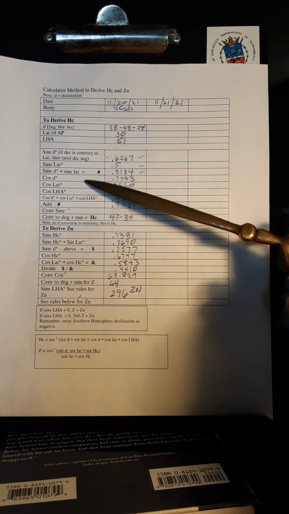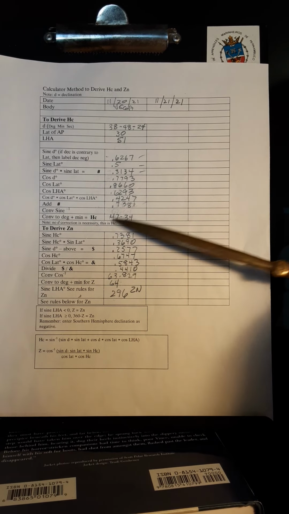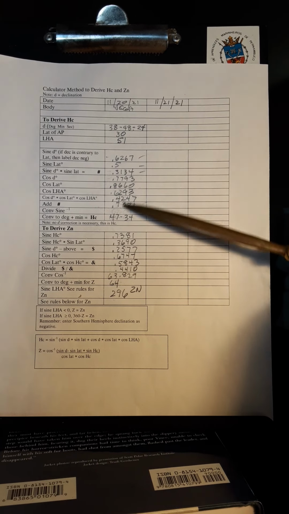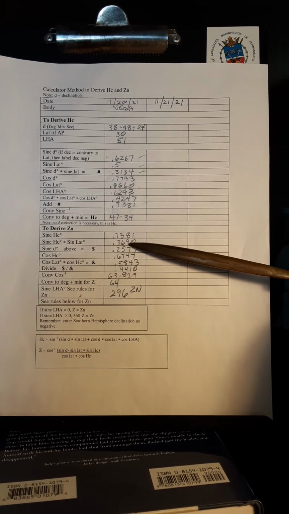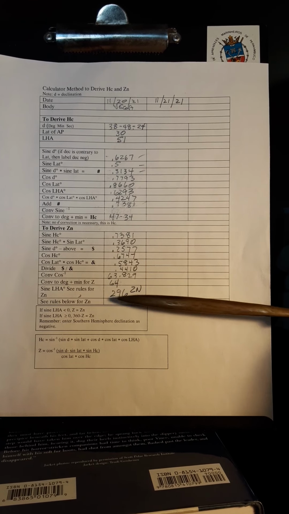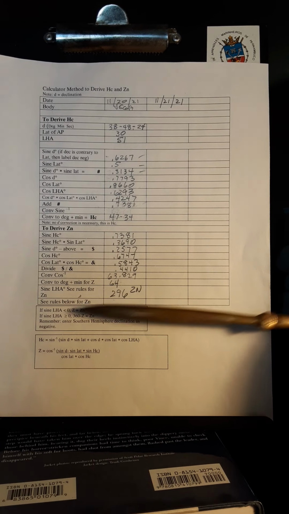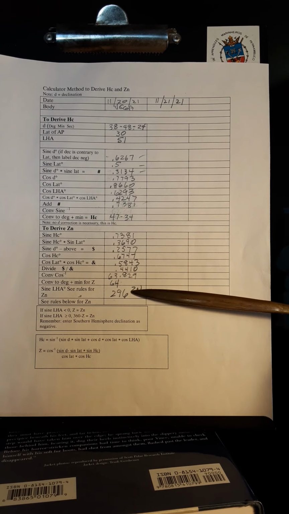So you just work through the form, and when you come down here and it gives you HC, it's actually very simple. You just don't want to transpose any numbers. Then you take the HC and you start the process again, a slightly different process, and you come up with Z. Then you look at the little memory aid here to work up ZN.